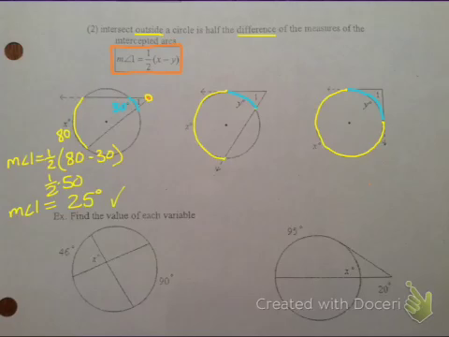So, first one, find the value of each variable. We've got an x, which is the measure of this angle in degrees, right here. And we've got these 2 arcs that are intercepted by those intersecting chords. So, to find the measure of that angle, x, that's going to be 1/2 the sum of our 2 arcs.